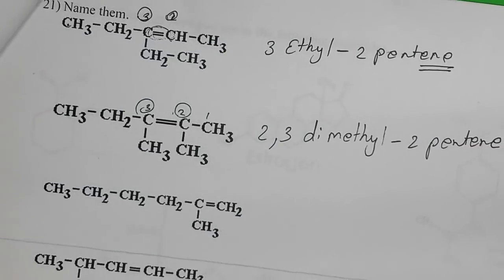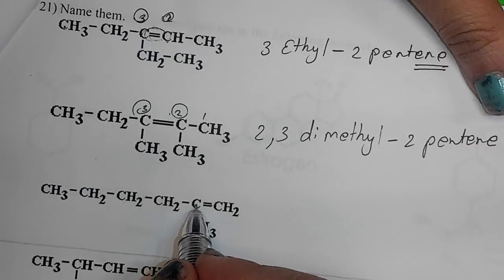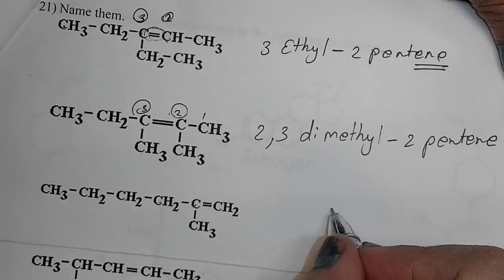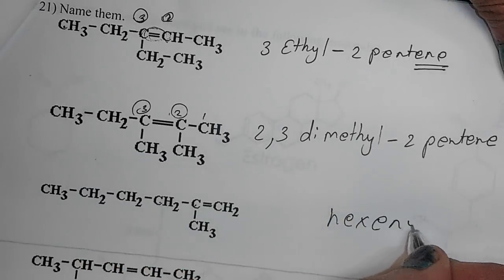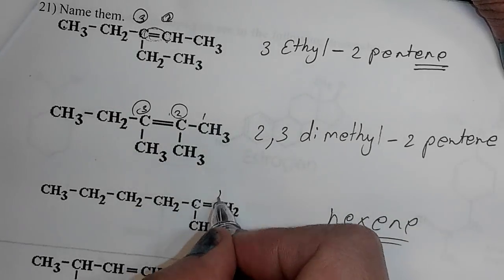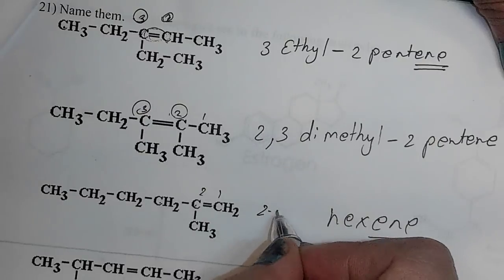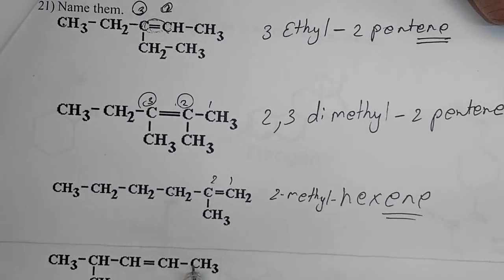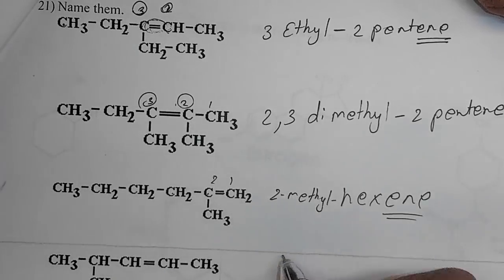Next one. 1, 2, 3, 4, 5, 6. 6 carbon, hexane. E, because it's a double bond. Now it's between 1 and 2, but in the 2 you have a methyl. There you go. All right. 1, 2, 3, 4, 5. 5, 2 and 3. 2-pentene.